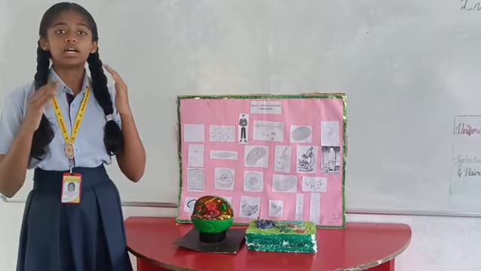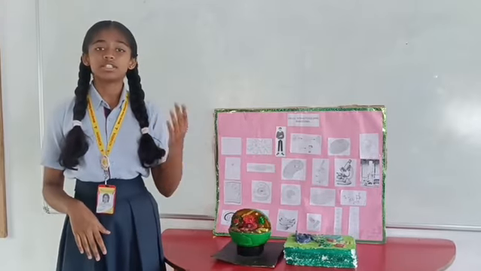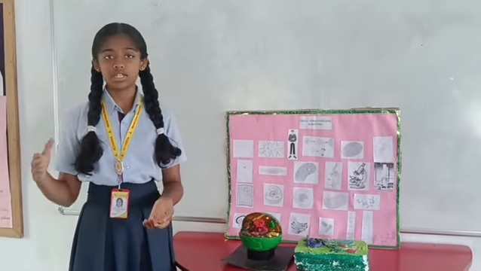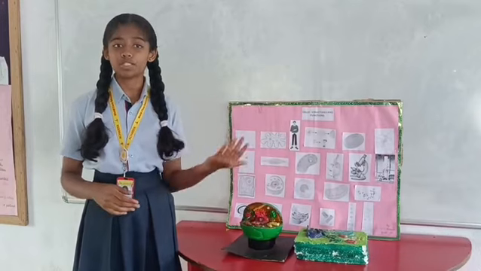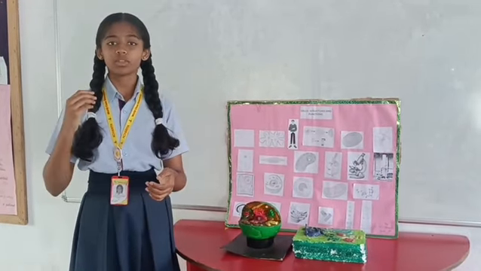Unicellular organisms have simple body formation, and multicellular organisms have complex body organization. Cell differentiation is not present in unicellular organisms. Cell differentiation is present in multicellular organisms. An example of a unicellular organism is amoeba. Examples of multicellular organisms are human beings, plants, and animals.